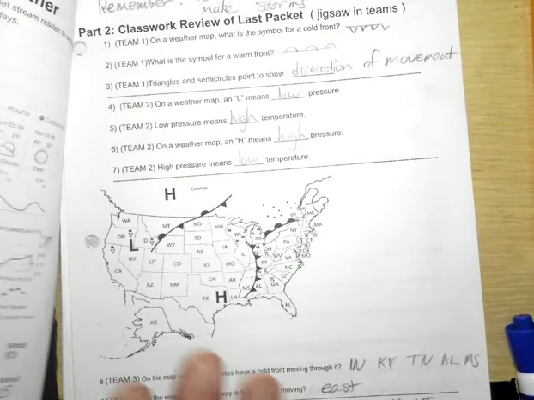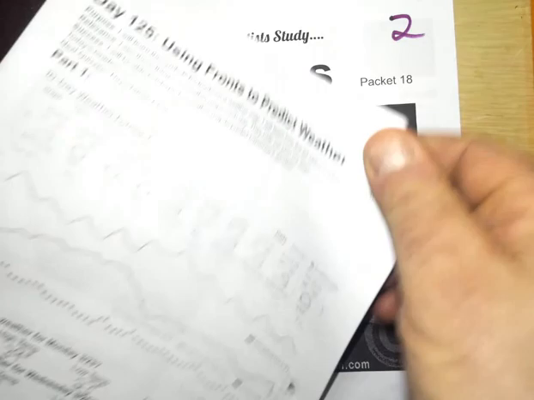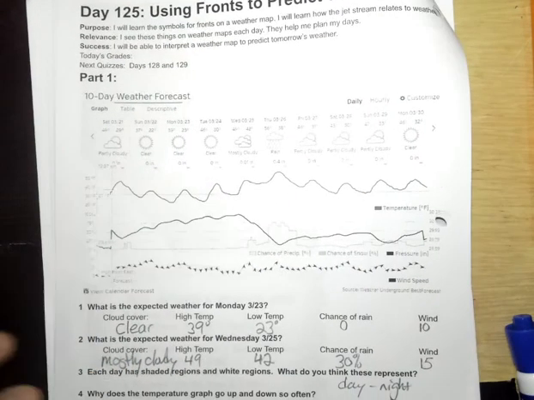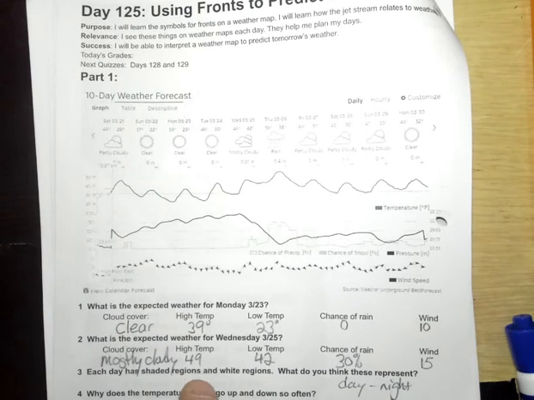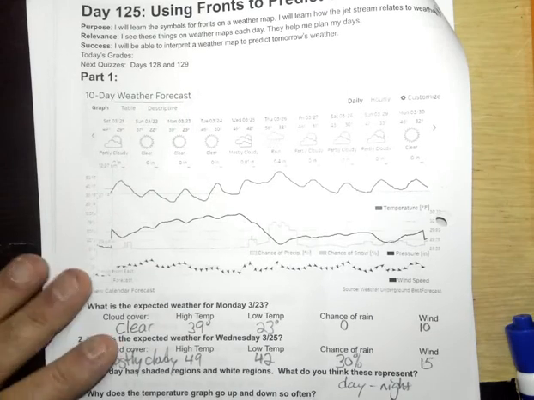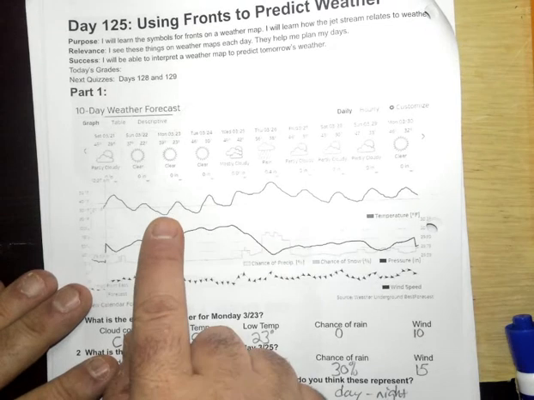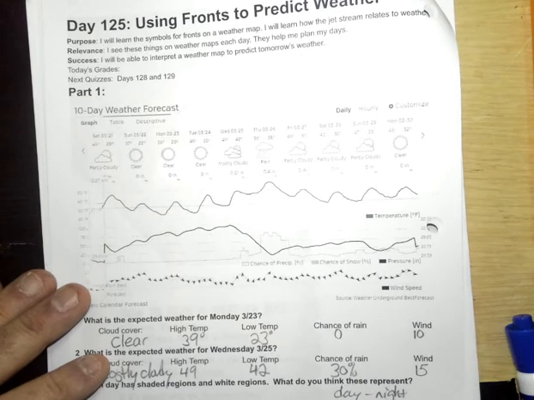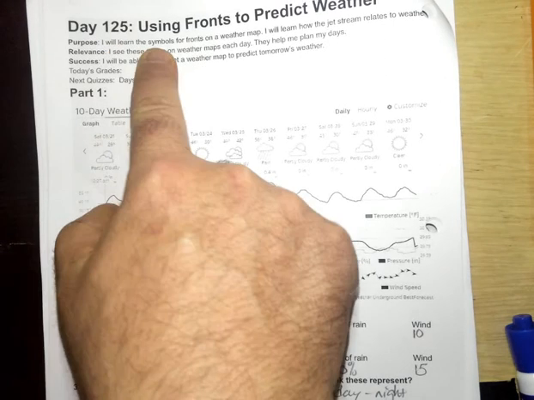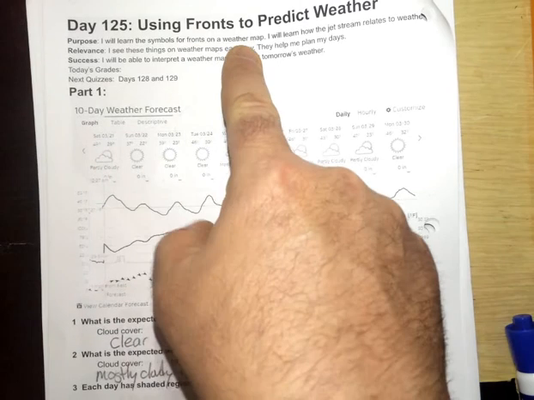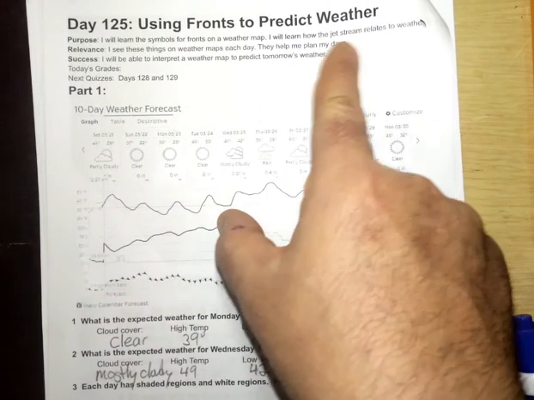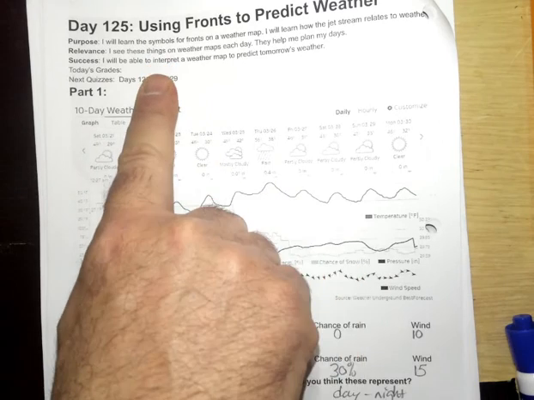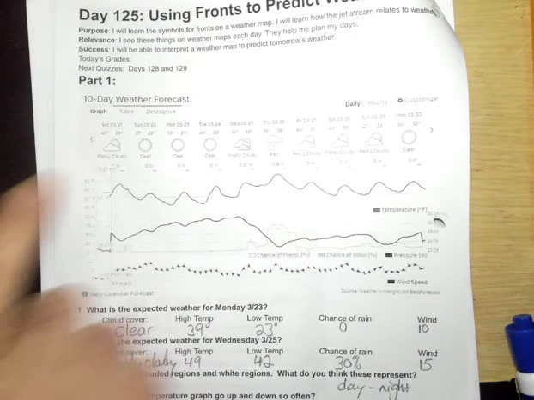Let's start off with a rather complicated graph table that is found in, I think this is weather.com, maybe AccuWeather, one of those kinds of places. And we're going to learn how to read this, and then we'll go on to some notes. The purpose: I will learn the symbols of fronts on the weather map. We've already done that in the past. And you will learn how the jet stream relates to weather. The relevance: I see these things on weather maps each day, and it'll help me plan my days. Success: I'll be able to interpret a weather map to predict tomorrow's weather.